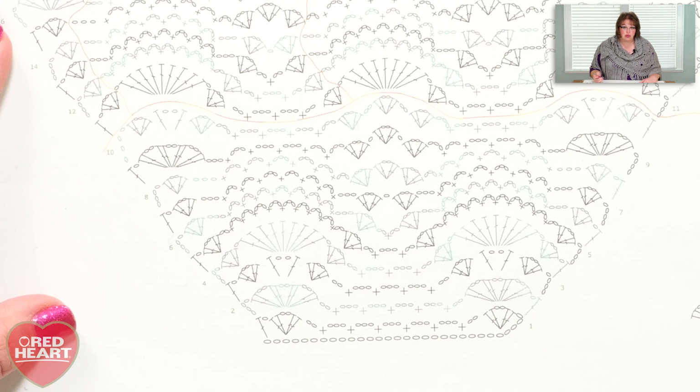Once again, those are available at redheart.com, and looking, you can see that it will tell me, okay, you're going to put a shell stitch in the 5th chain from hook, okay? I can go on then and see I'm skipping 1, 2, 3 chains. I'm going to chain 2 stitches and put a single crochet in the 3rd chain. Chain 3 stitches, skip 2, single crochet.